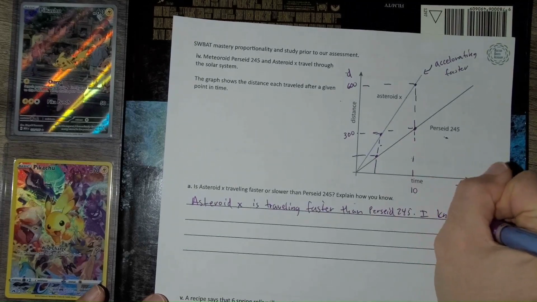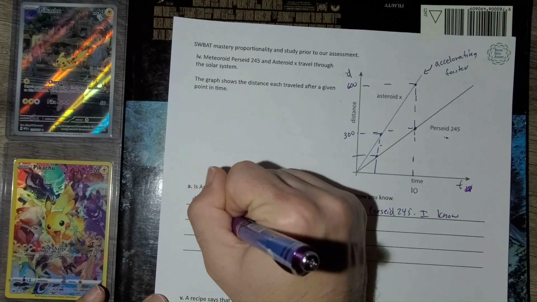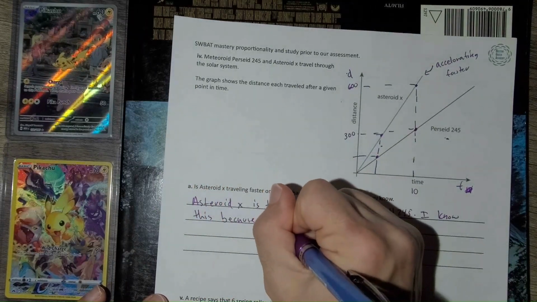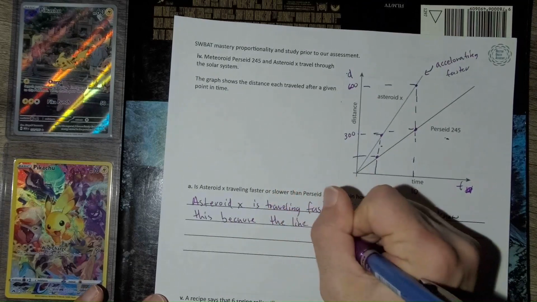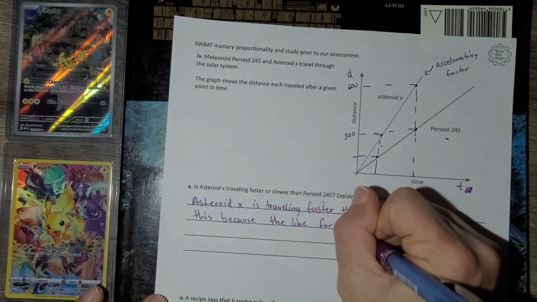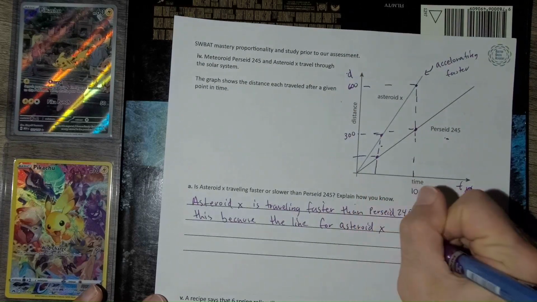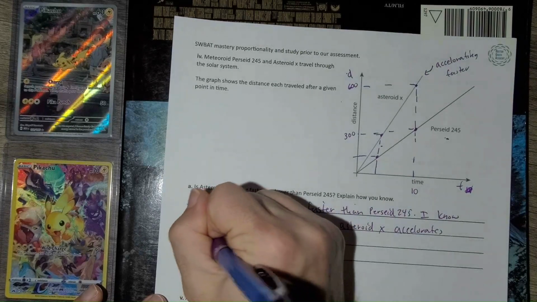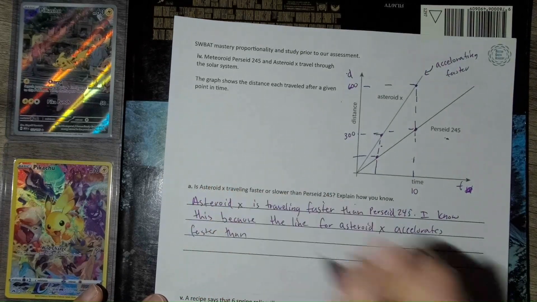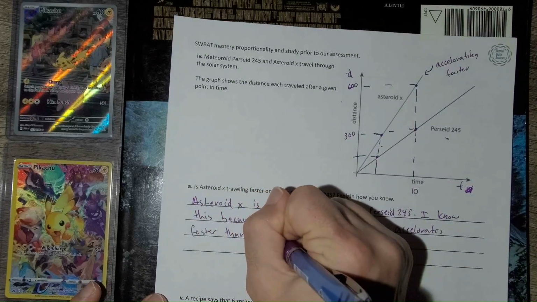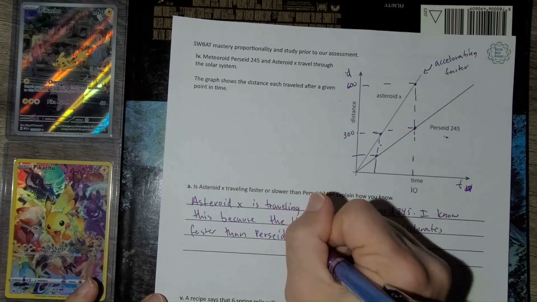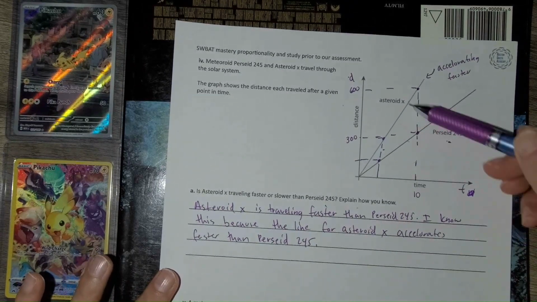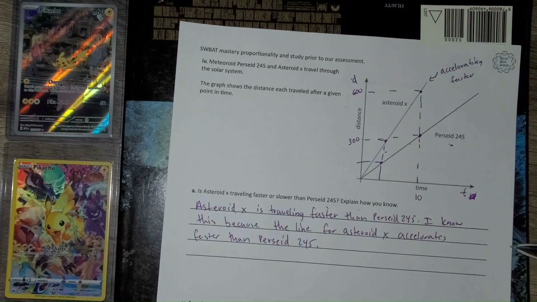I know this because the line for asteroid X accelerates faster than Perseid 245. And with this reasoning in conjunction with the work that we put on this graph, that is how you would answer this question.